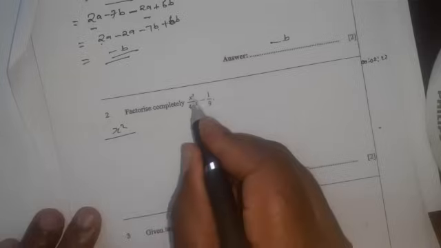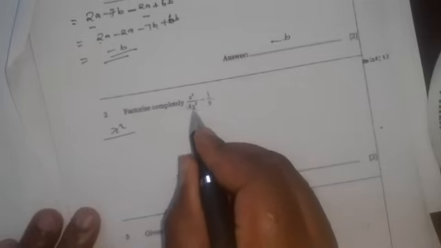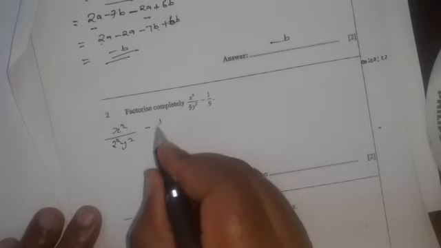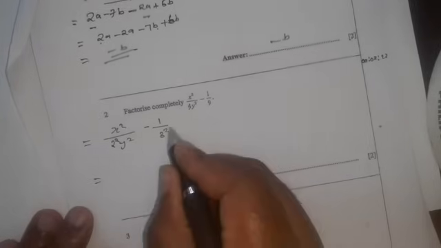So what does this mean? We have x squared over 2 squared, because we will write this in a manner that it should have a power 2. 2 to the power 2 gives us 4. So y squared minus 1 over 3 squared, because this squared is 9. So here you pick x over 2, then you pick y minus 1 over 3.